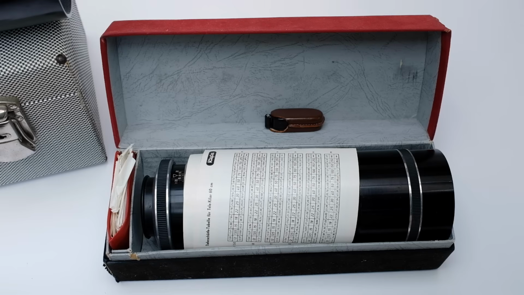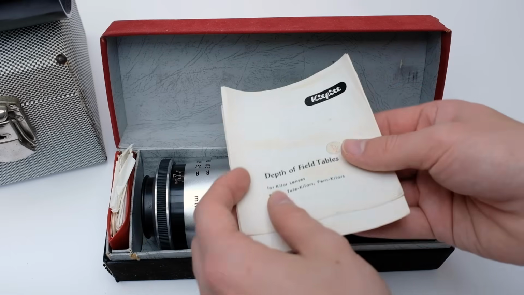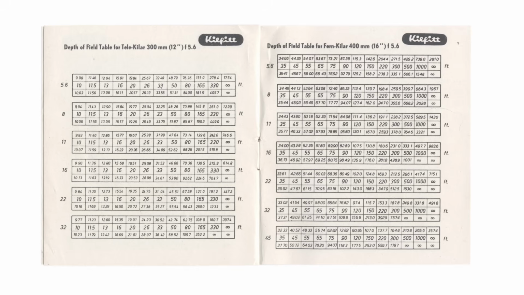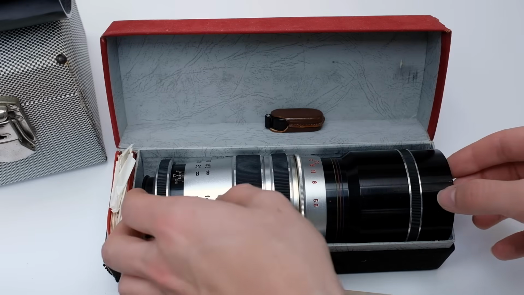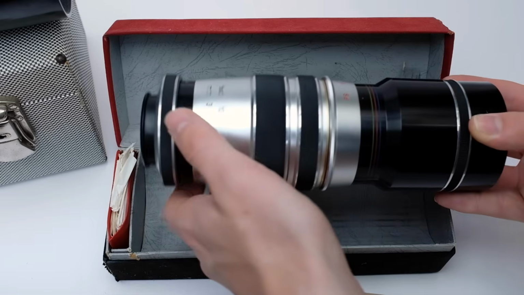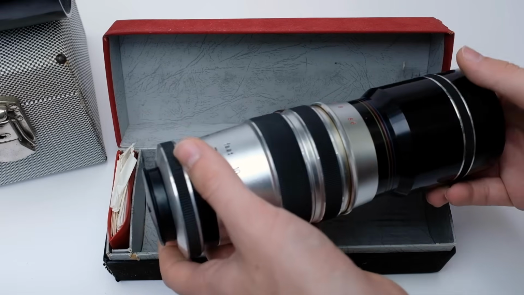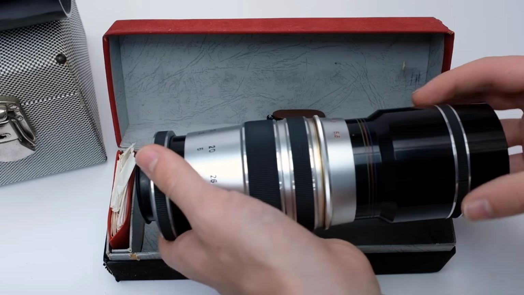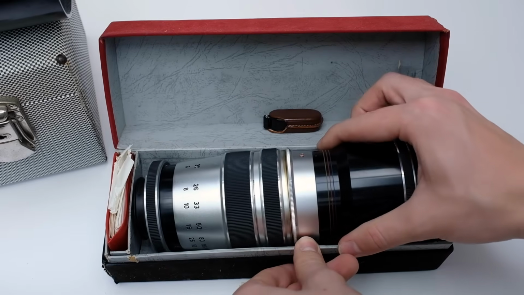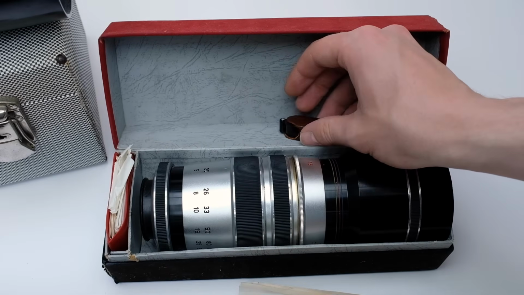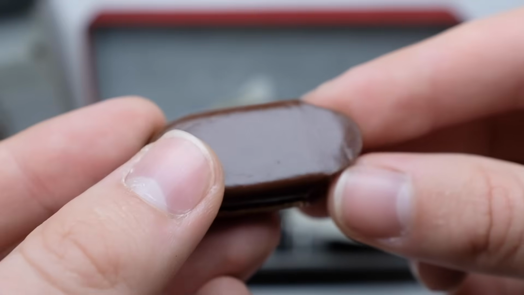So we start off with these depth of field tables, which just tell you the range of what will be in focus at different settings of the aperture and focus rings, so not too interesting. And then picking up the lens itself, it's quite heavy, you can immediately tell it's very high quality. But what's more interesting than the lens is what else was included in the box. So one thing that confused me at first was this object in a tiny leather case.